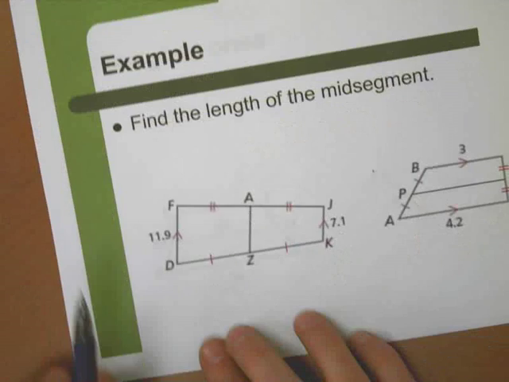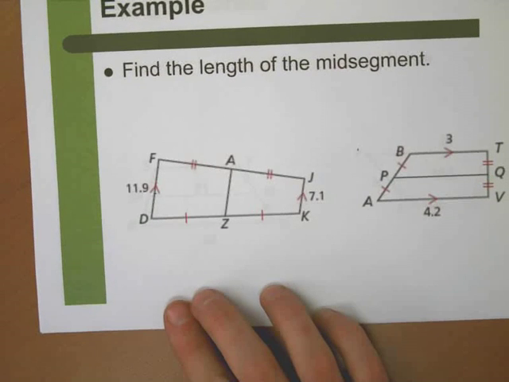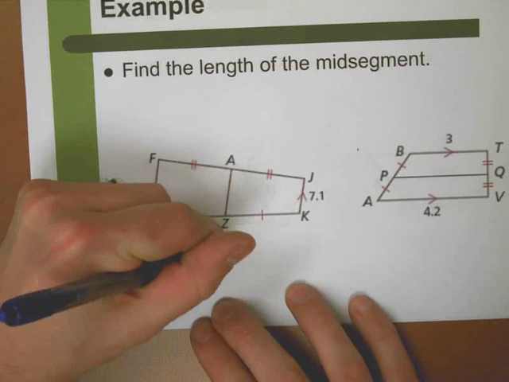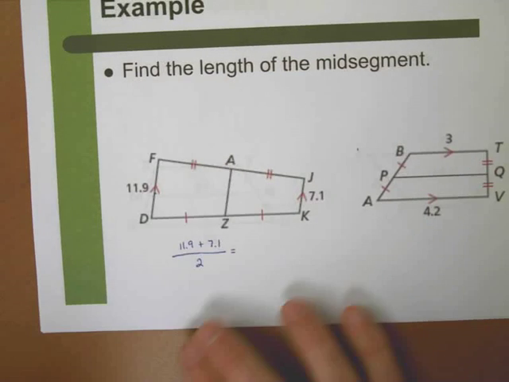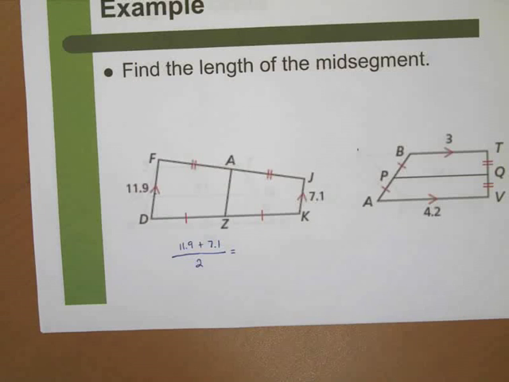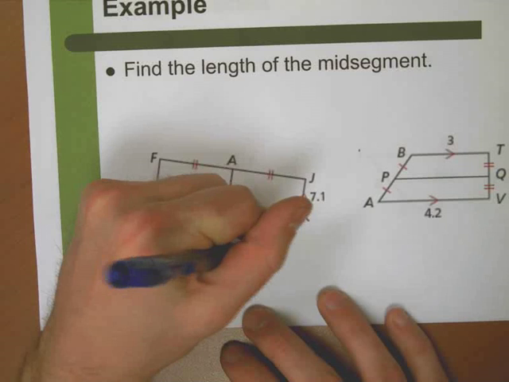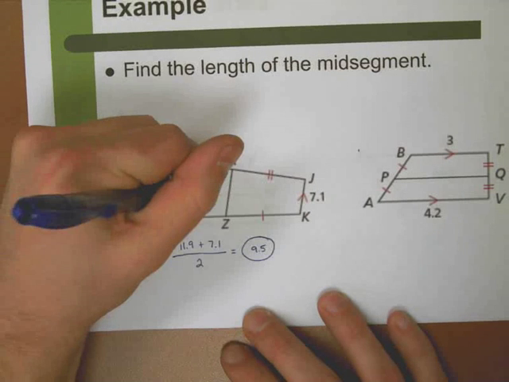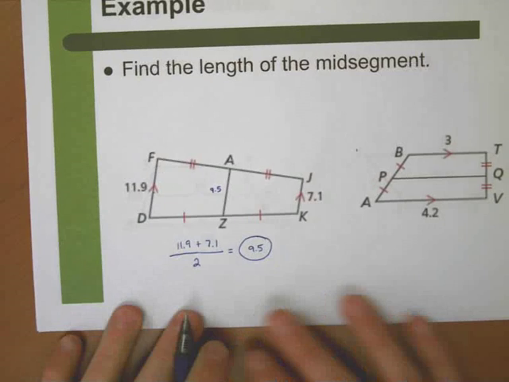Well, if I know that the two bases are 11.9 and 7.1 in length, then all I have to do is take 11.9 and 7.1, add them up, and divide by 2, and that should give me the length of the mid-segment. That would be 9.5 units. Okay? That's the length of this line right here.